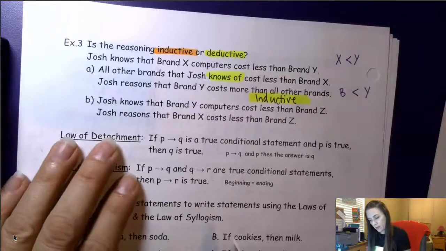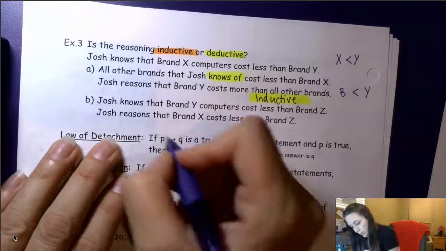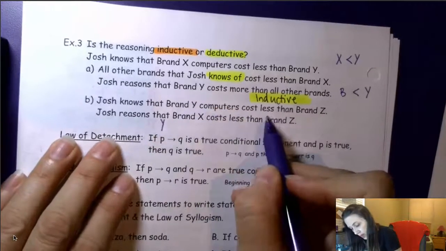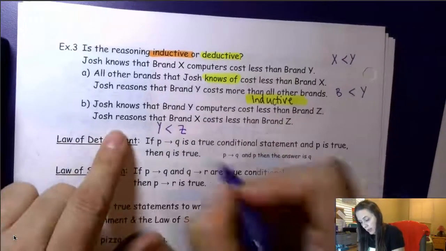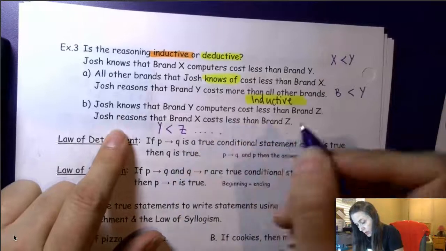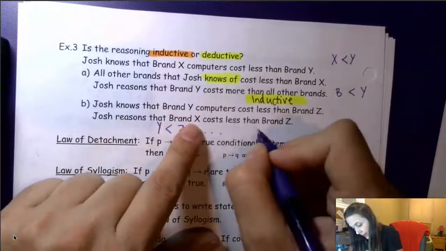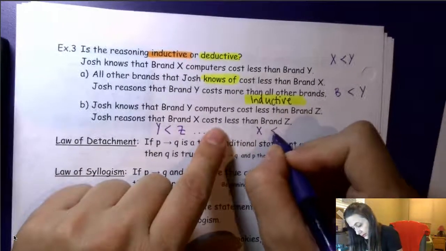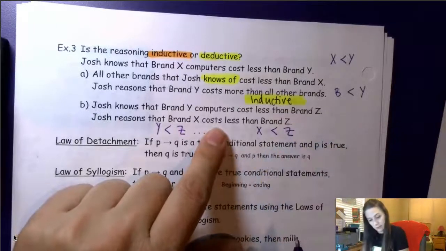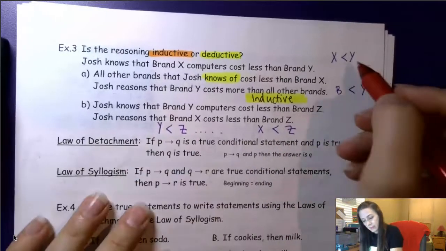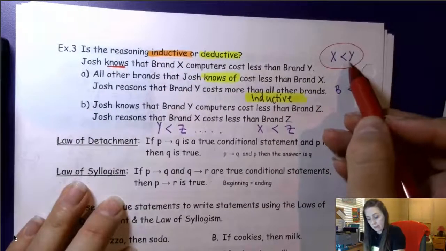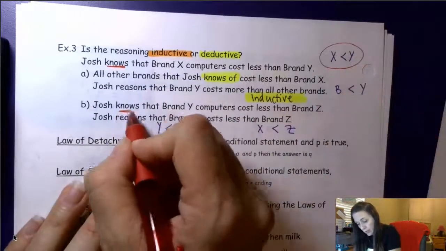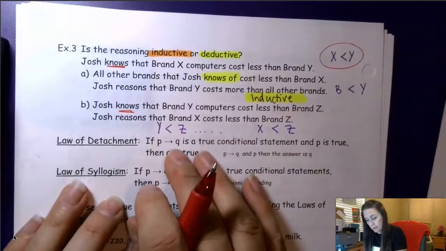Now the next one, Josh knows that brand Y computers cost less than brand Z. So now Josh reasons that, well, brand X is going to cost less than brand Z. Well, because he already knows this up here. And he knows this. This is a fact. And he knows this, making it a fact.